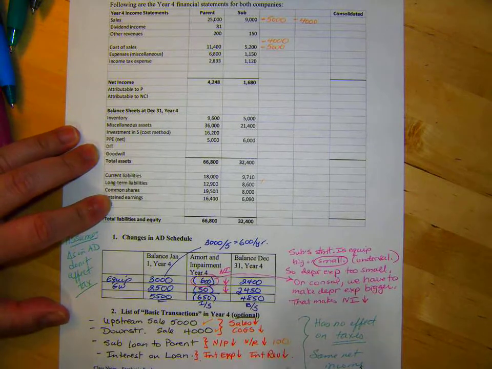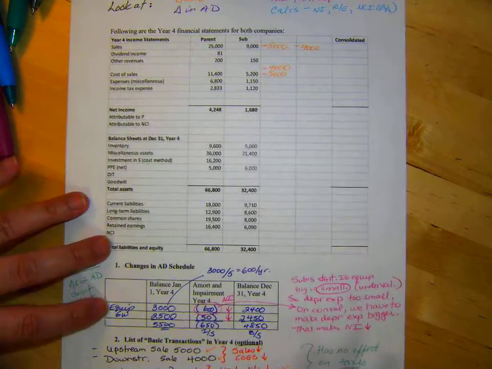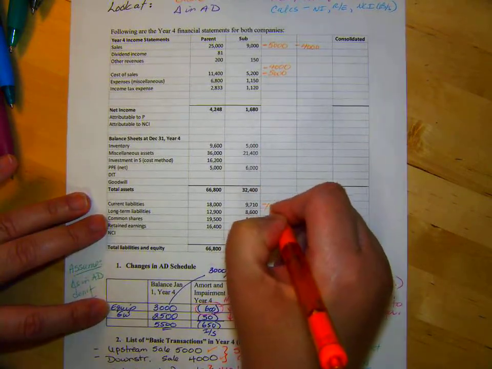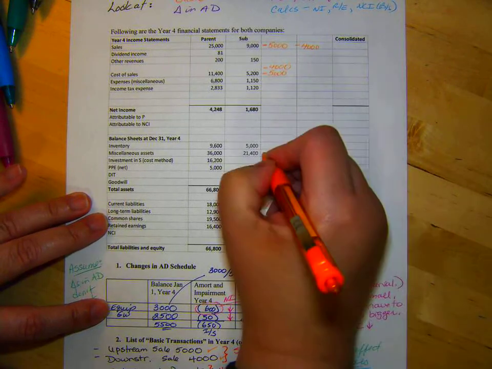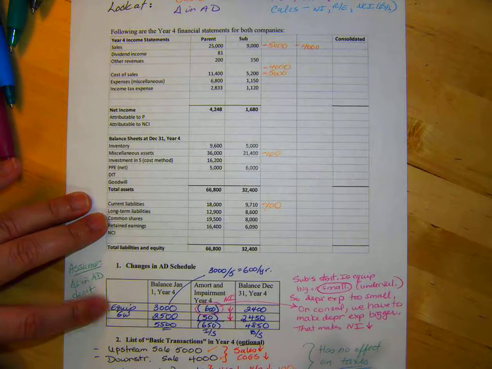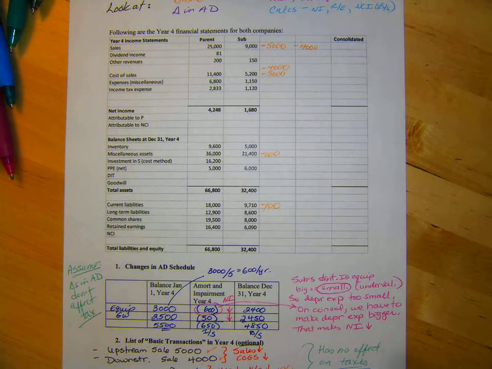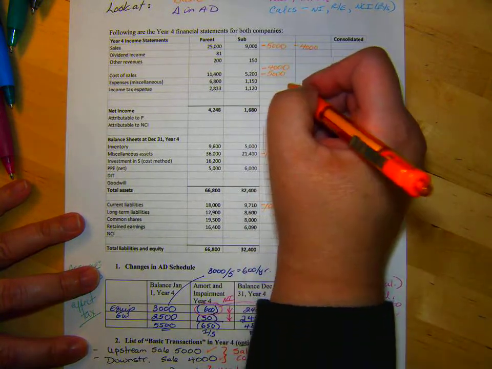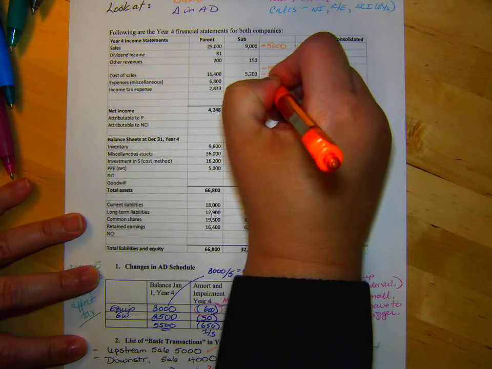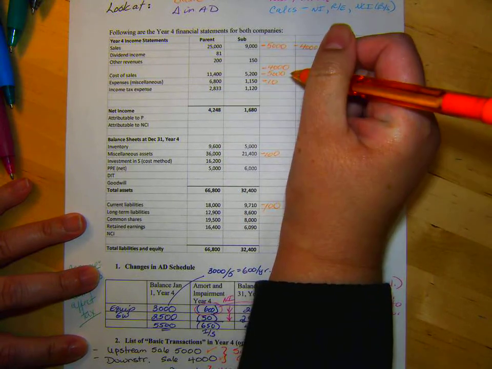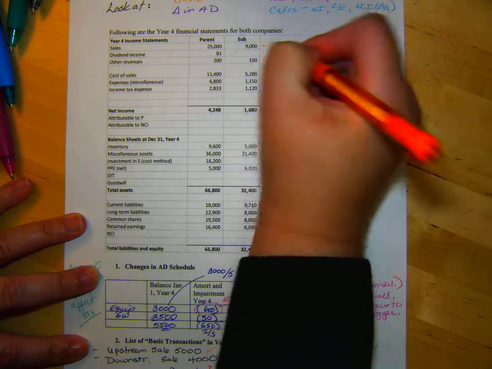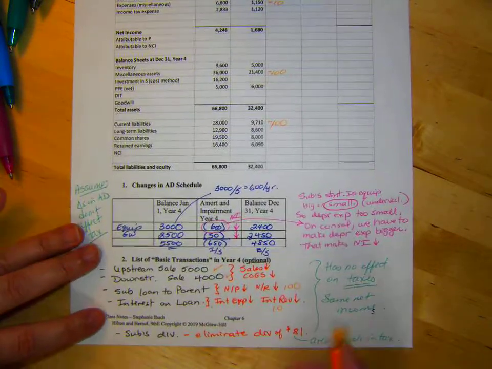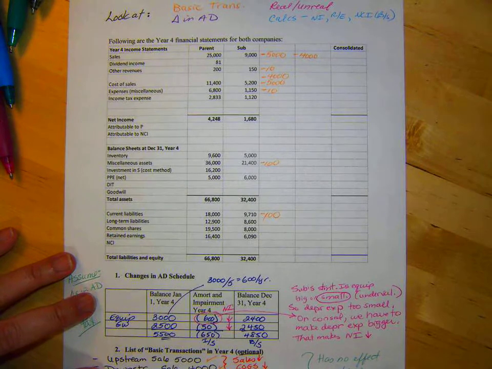So that's 100, and the interest was 10. So we have to take off 100 and miscellaneous assets. You'll have to pick where it is if it doesn't have its own category. And now interest revenue and interest expense we have to take off for 10. Expenses, miscellaneous, and other revenues. So we can check those two off. So this is how it's looking right now.